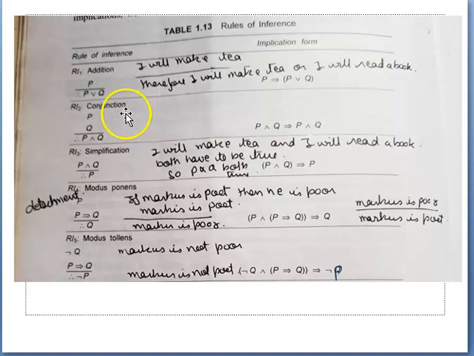Then we have the rule of conjunction. The rule of conjunction says that if P is true separately and Q is true separately, then P and Q will also be true. Then we have the rule of simplification. The rule of simplification says that if P and Q is true, then P is true can be inferred from it, and Q is also true can be inferred from it, because if P and Q is true, then P and Q have to be true separately.